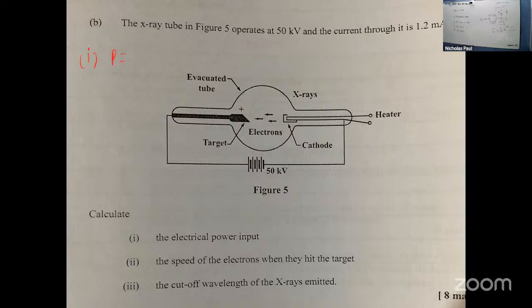Right, power is equal to I times V. So that's 1.2 by 10 to the minus 3 times 50 by 10 to the 3. What did you all get for the power? Part 2, you're using E is equal to half mv squared.